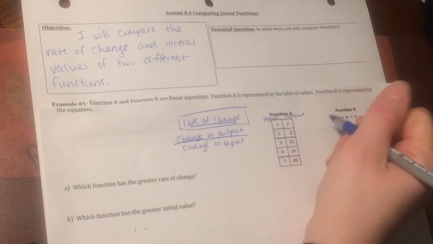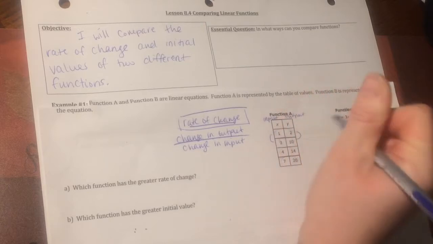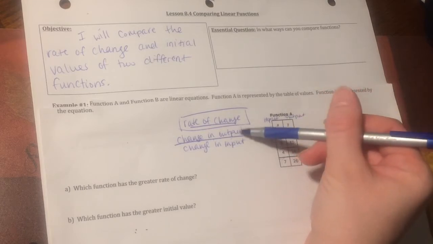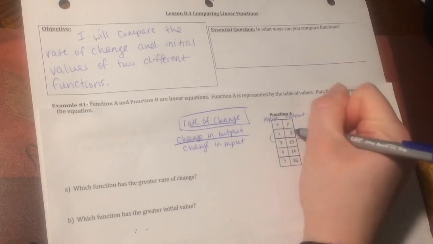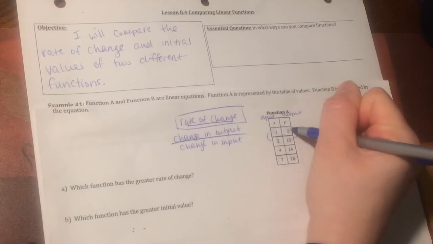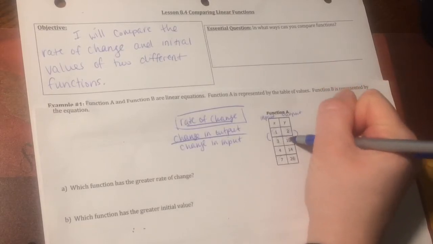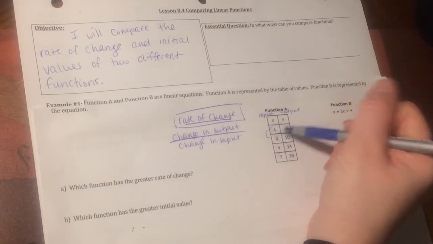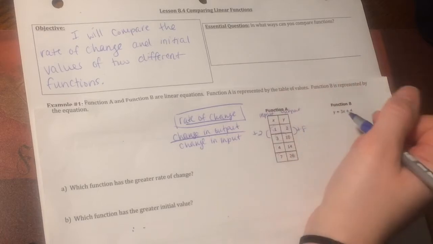All right, so let's check the rate of change between the first 2 points. If we had 1, 2, and 3, 10, we have to find the change in output over the change in input. The change in output between the first 2 ordered pairs is, if you go from 2 to 10, you add 8. And if you go from 1 to 3, you're adding 2.